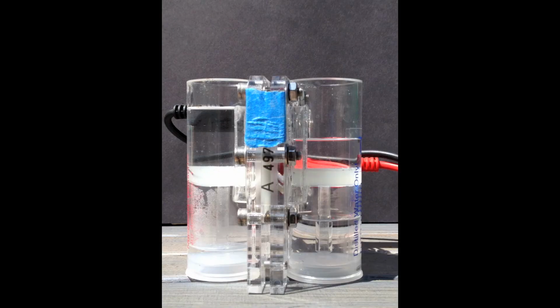And here is a recap of our voltaic cell reaction. This reaction also took 8 minutes.